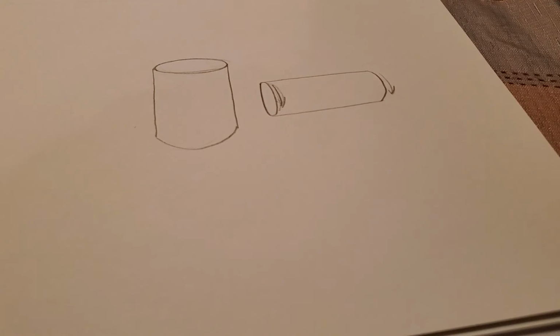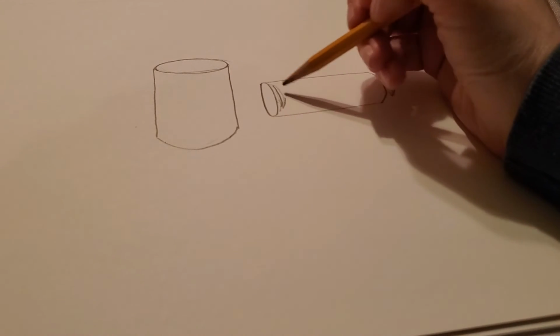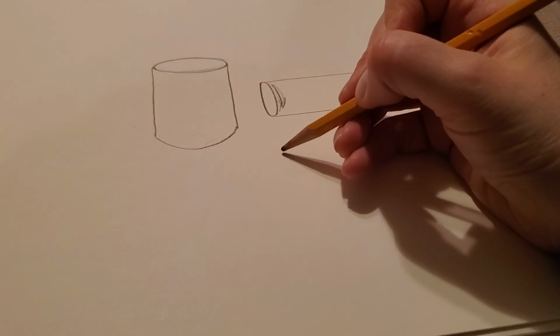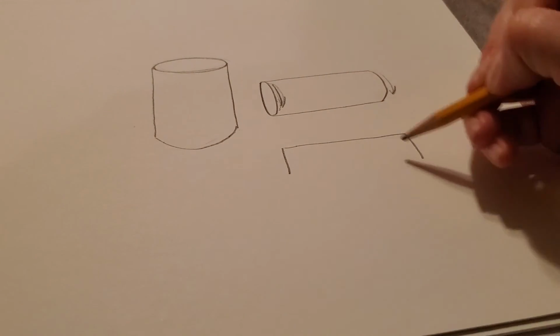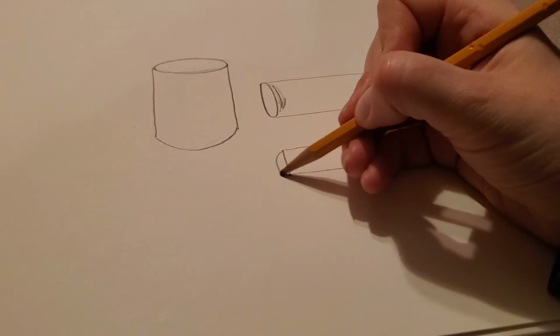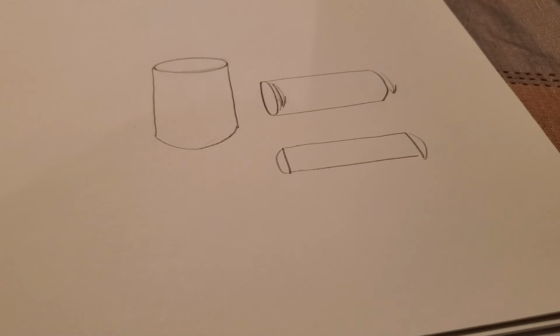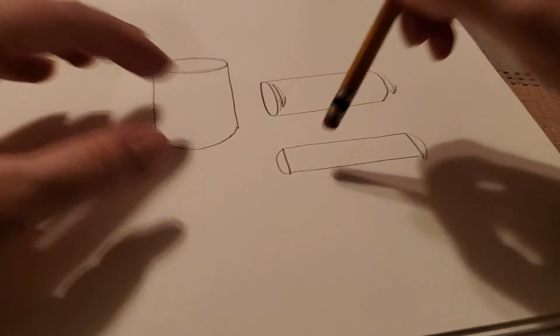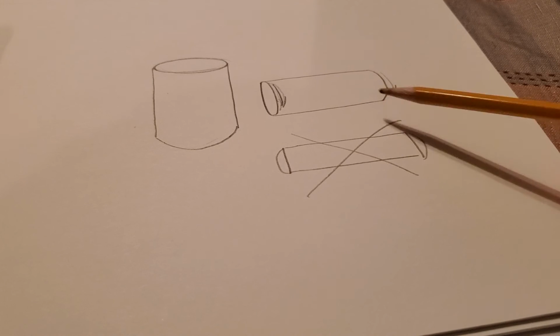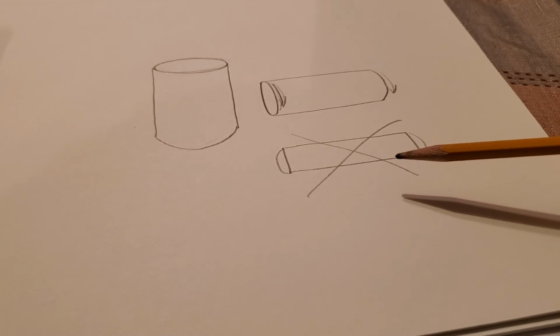You don't need to draw arrows on yours, but I want to show you how these are both curving out and they're not flat. If I just draw this flat, it looks like a rectangle, right? Even if I put a curve here and here, it still looks really flat. So having that round curve to it, and put an X to that, that's not what we want. Having the curve to it is what's going to help make it look three-dimensional.